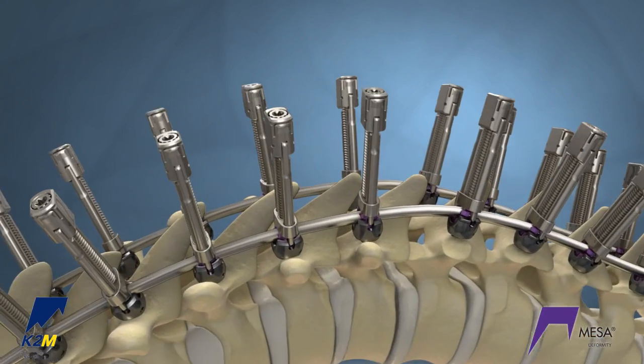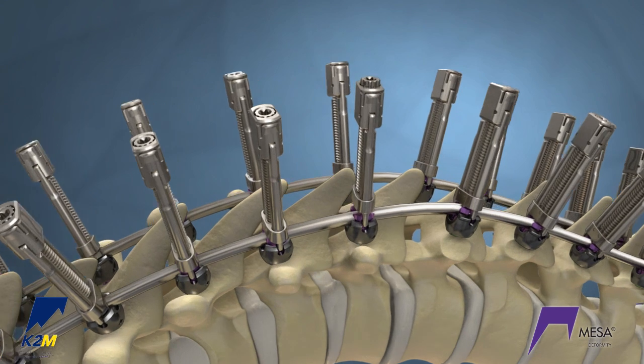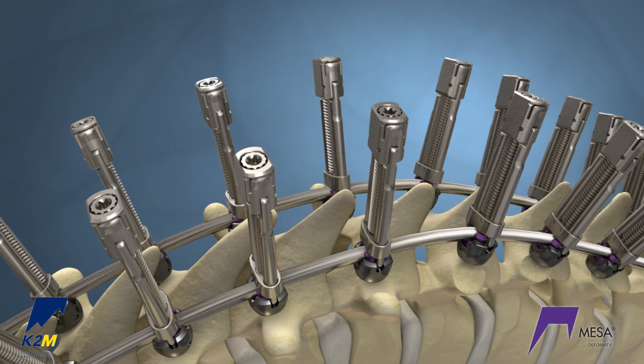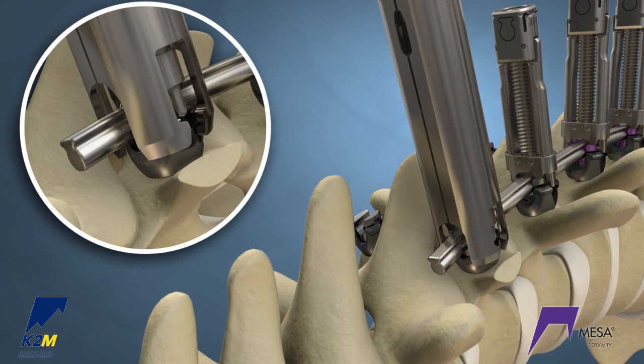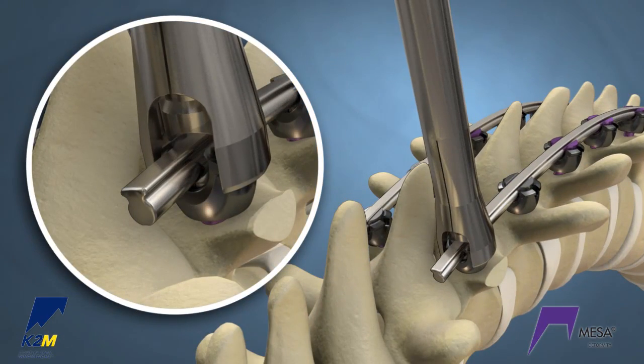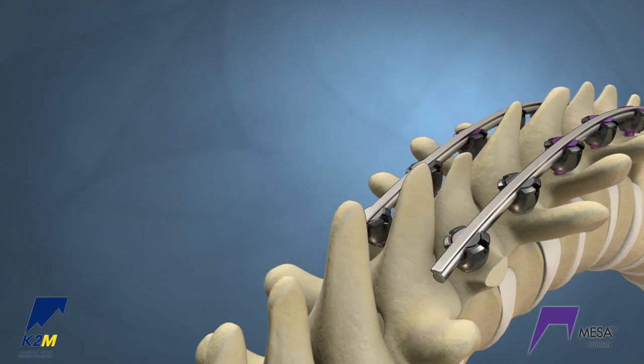If compression or distraction is desired, loosen the cricket, compress or distract, and retighten. Repeat the same sequence on as many levels as desired. Finally, use the superfly to partially lock each MESA screw. Remove the crickets and final lock the screws with a quick locker to complete the construct.